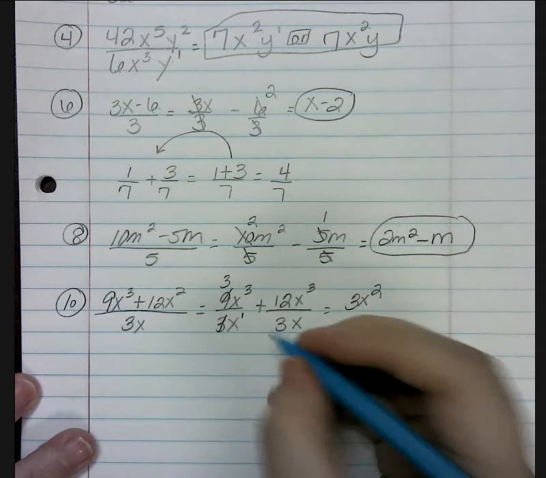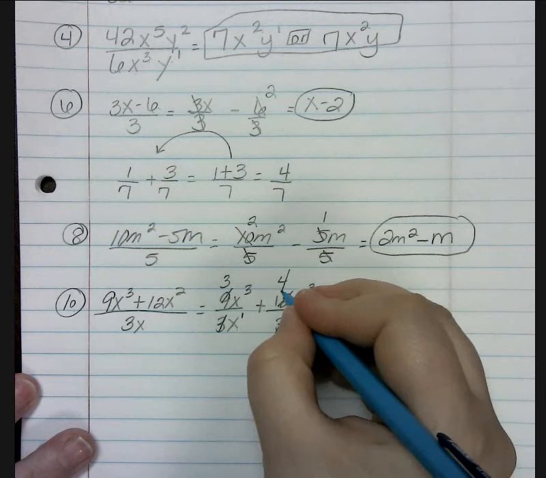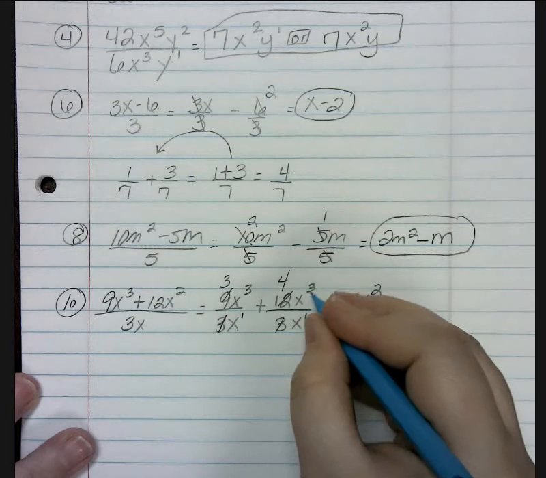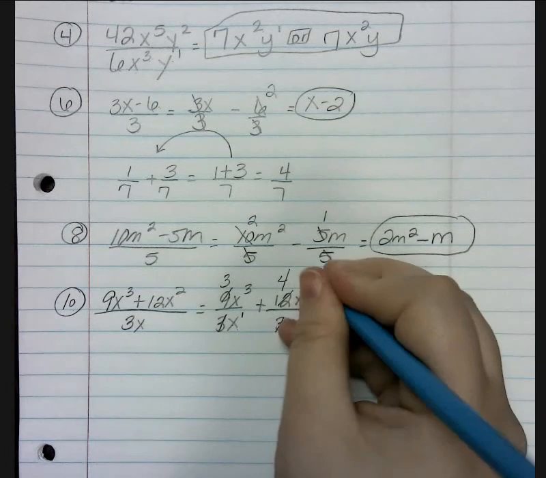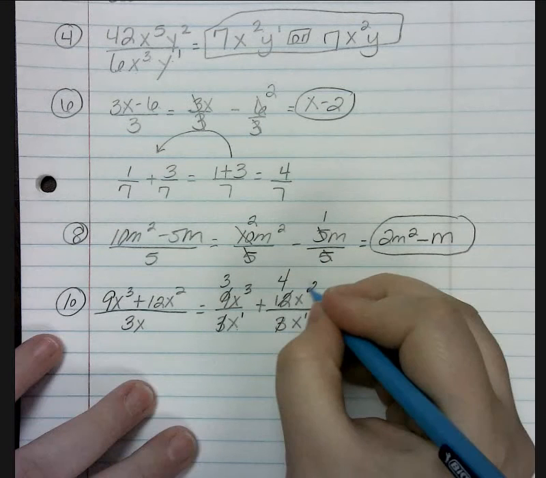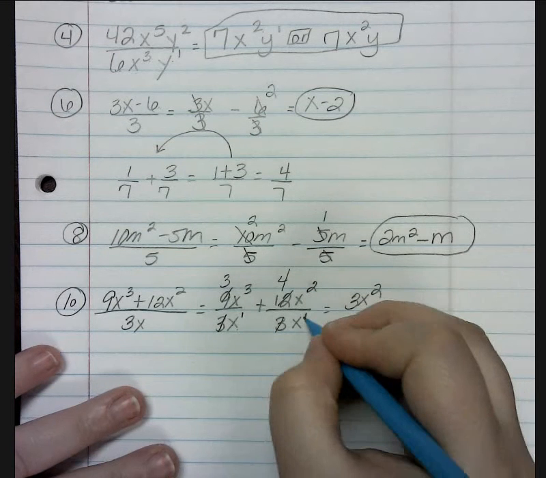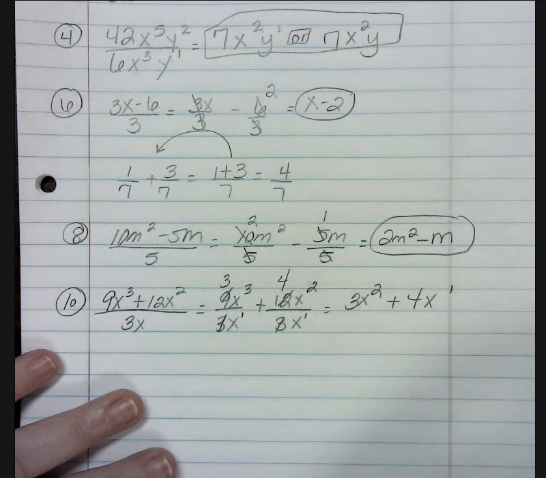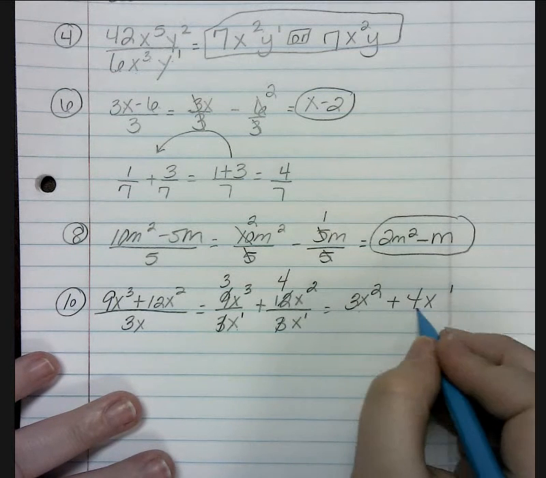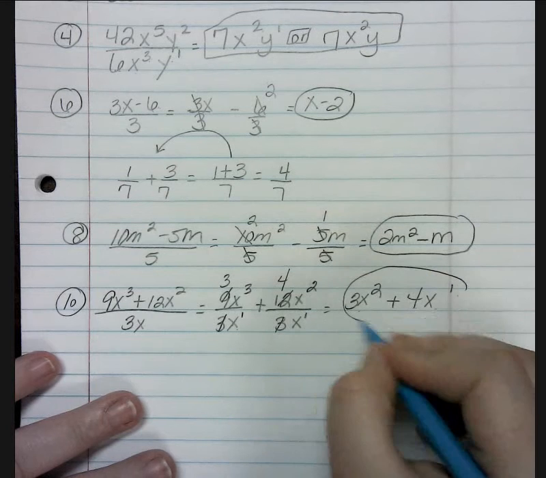And then 3 goes into 12 4 times. And the same thing. Oops. Did I write the problem correct? Oh, this was an x squared. So 2 minus 1 would give us an x to the 1st. So I have 3x squared plus 4x to the 1st.